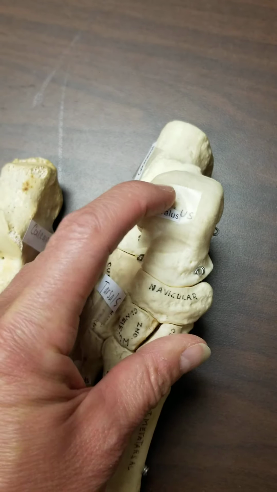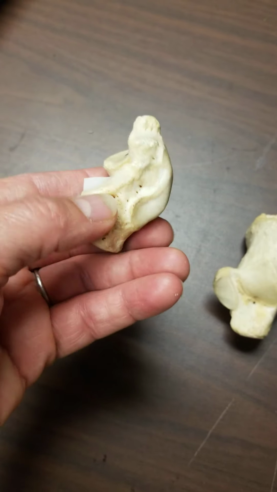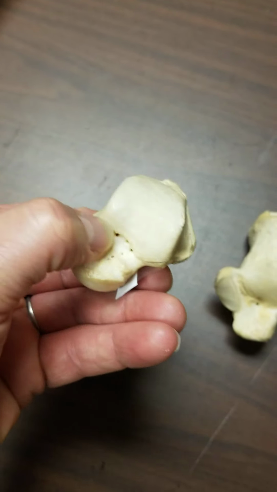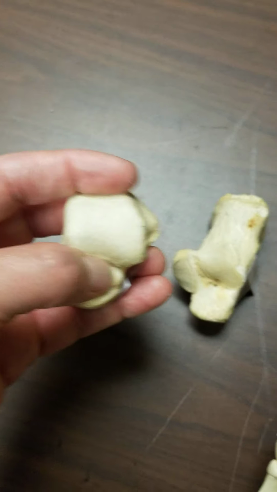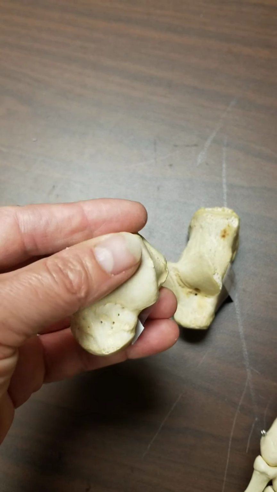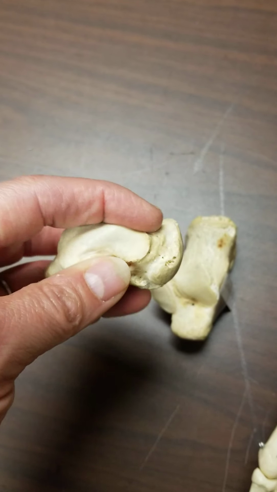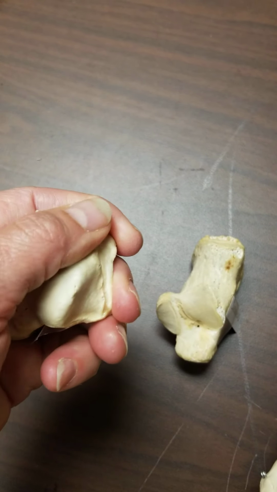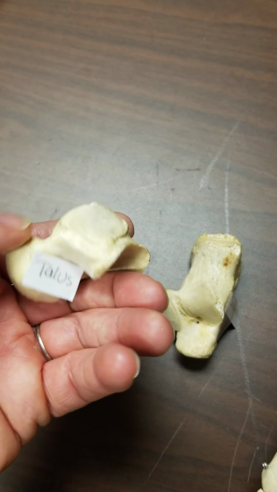The first one is called the talus. The talus looks like this. The end of the talus that articulates with the tibia is right here. It's smooth and flat and round and curved. So that's the superior end of the talus.